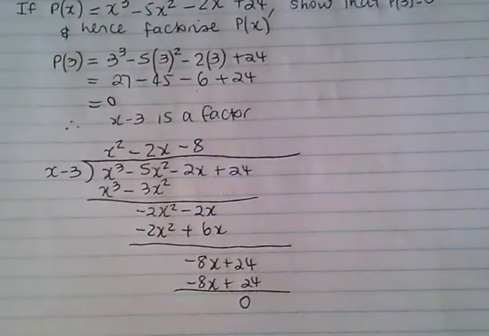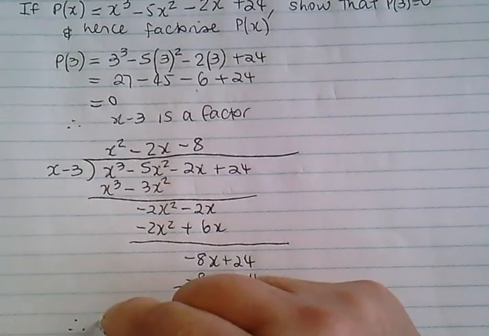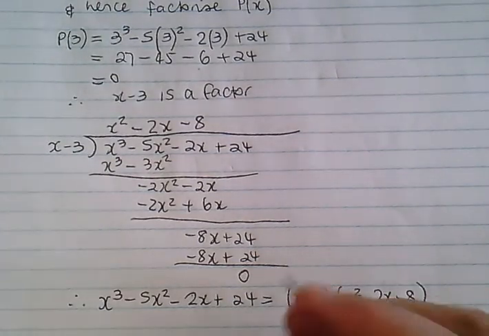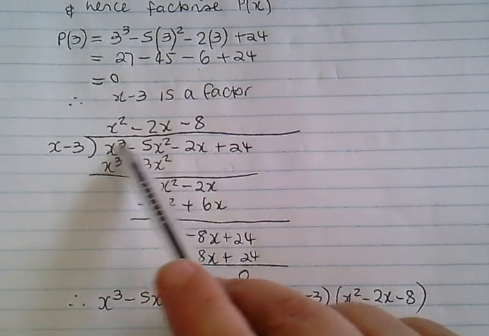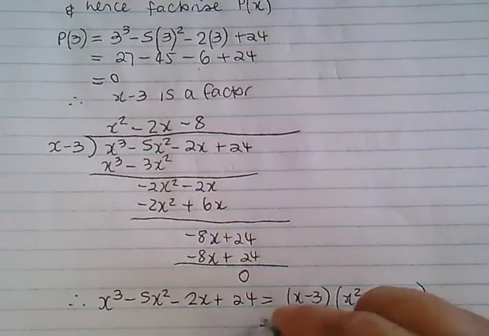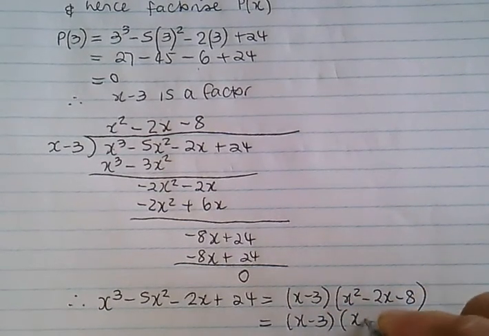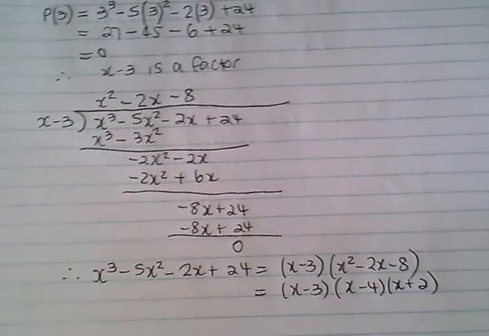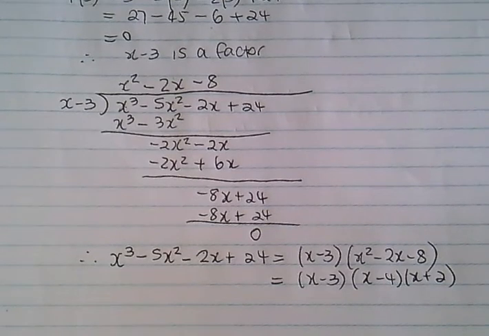Great. And so therefore, looking at the division, this polynomial equals x minus 3 times x squared minus 2x minus 8. And so therefore you could factorize. So it's x minus 3, x minus 4, x plus 2 with factorizing that last expression. Sorry, there is a bit of a time delay on the video today. It's playing up. Now, you know, some people work out the other factor using another method, and I'm going to show you that method now.